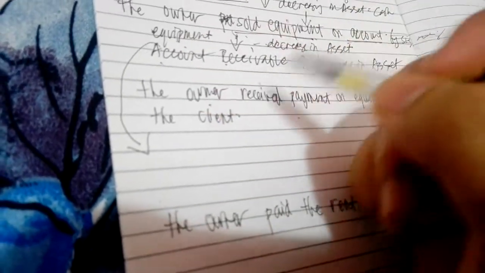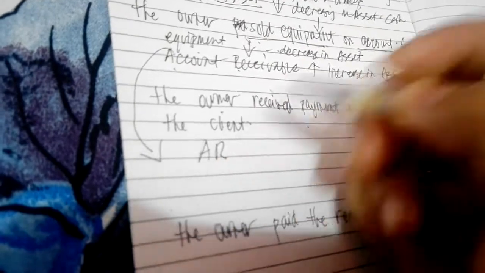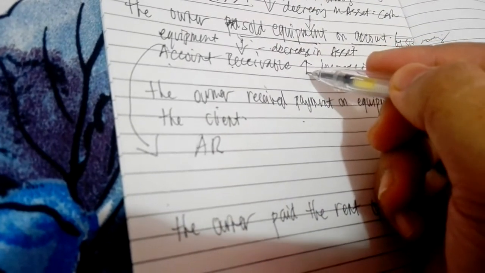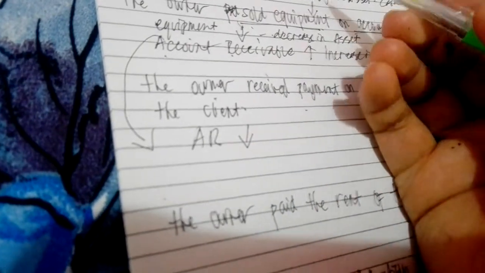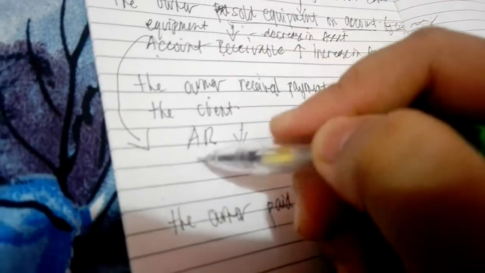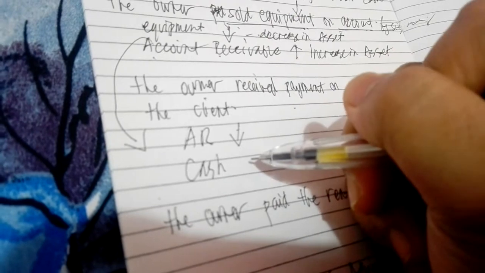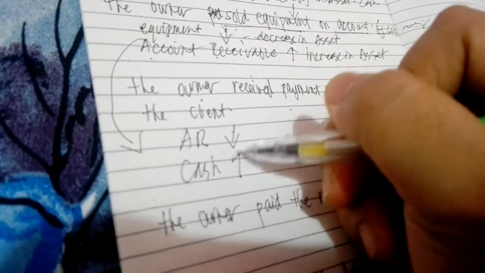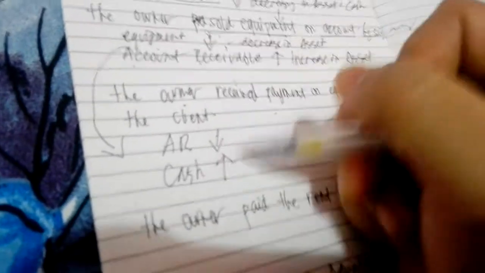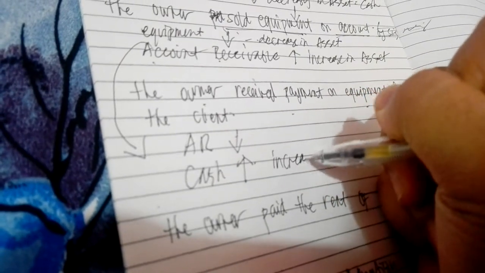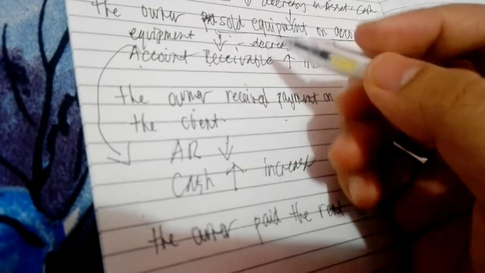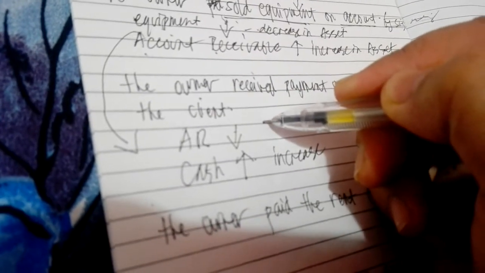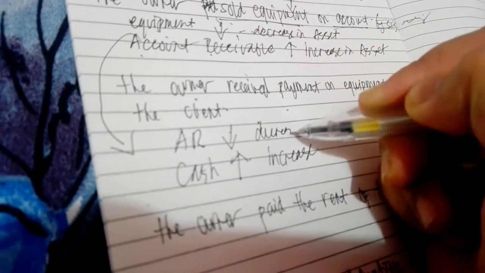So at first you have accounts receivable, since this is increasing as you're expecting something. Now you don't have to expect anything because they're going to pay. But of course, once they paid for the equipment, then you will receive some money. That's why cash is increasing. Once they paid their liability, that is a decrease on your receivable.